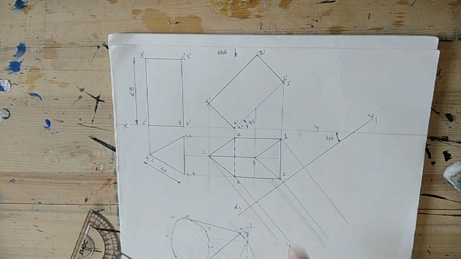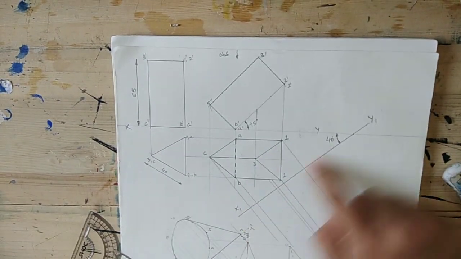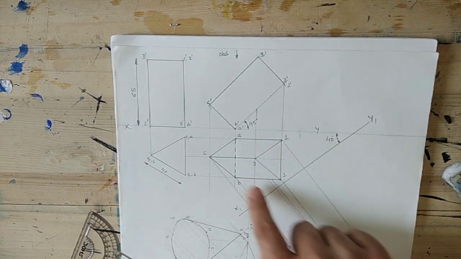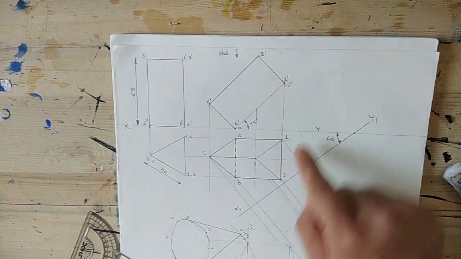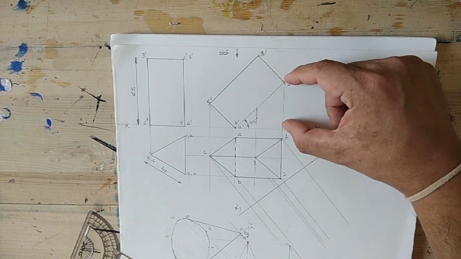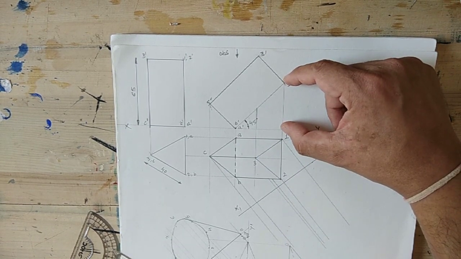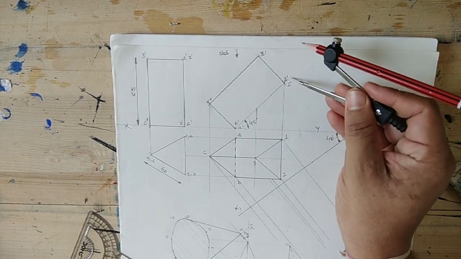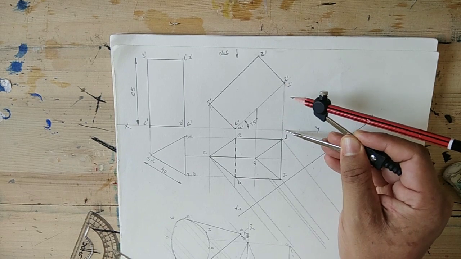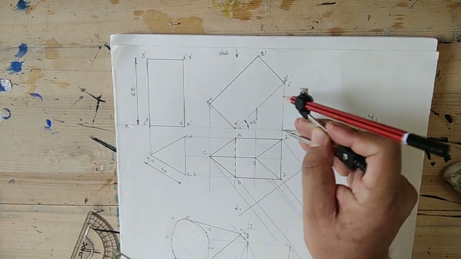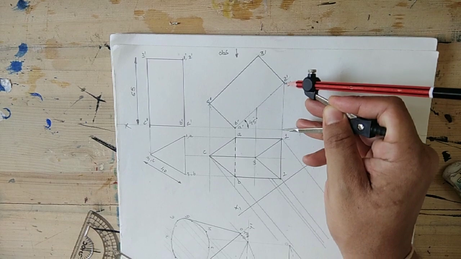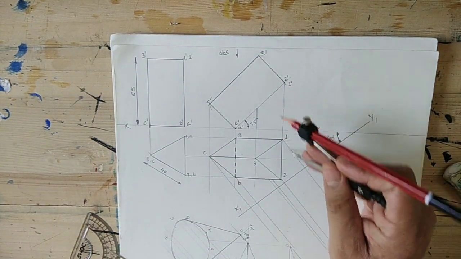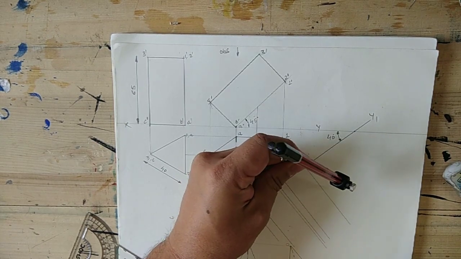Okay, now class, see, this is your top view, this is your new reference line. So class, we will mark all the extensions of the top view, using the vertical distances from the previous reference line to the previous front view. So now class, just see, this is the vertical distance of 1 dash from the reference line. Then we will measure this vertical distance and cut it on the extension of 1. So this is the extension of 1 and we will cut here.